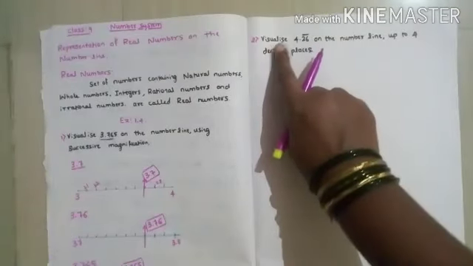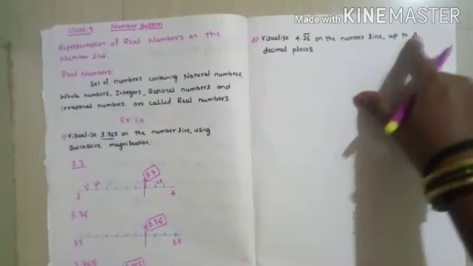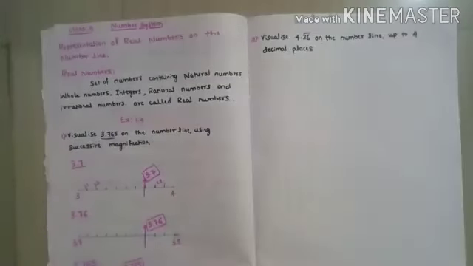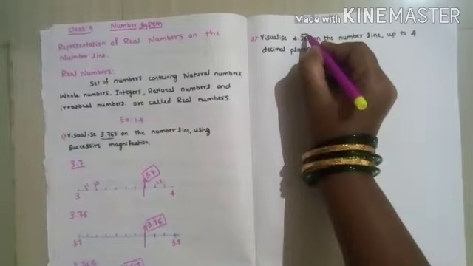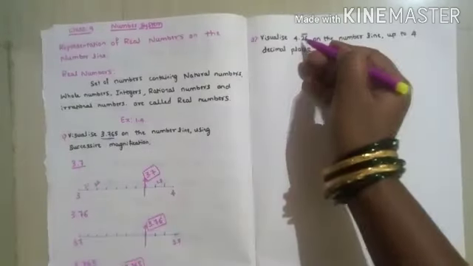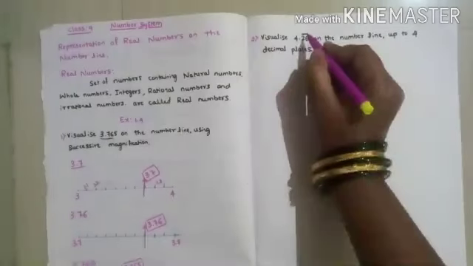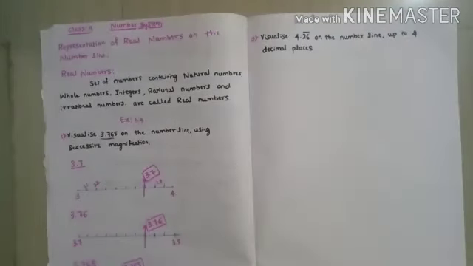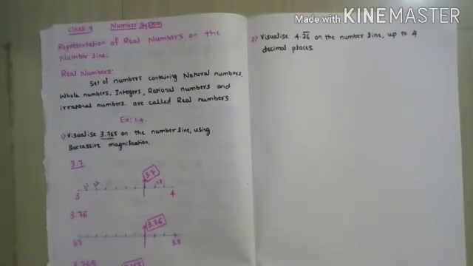This one: visualize 4.26 with a bar on the number line up to 4 decimal places. Here, the bar over 26 represents that 26 will repeat again and again. If you divide the numbers, this 26 will come again and again, so in short form they mark it as a bar. 4.26, 4.26, like that it will come continuously.